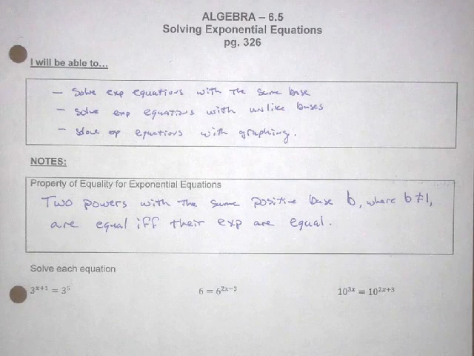First property here is the property of equality for exponential equations. If two powers with the same positive base b, where b cannot equal 1, are equal if and only if their exponents are equal.